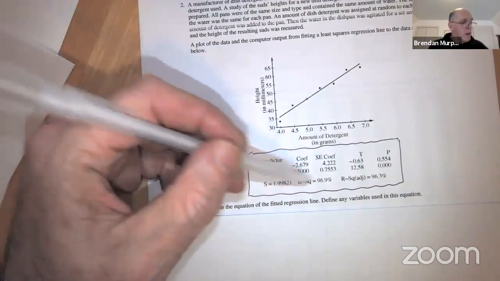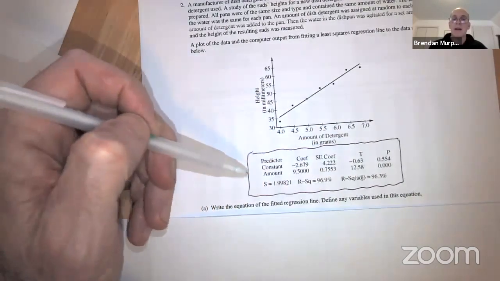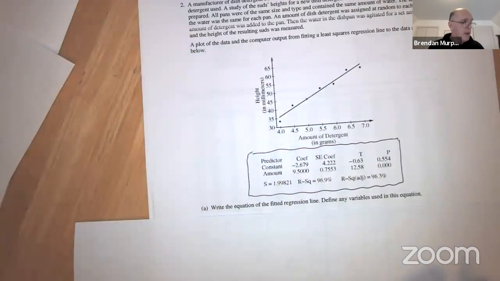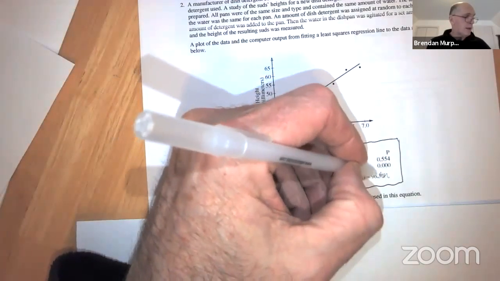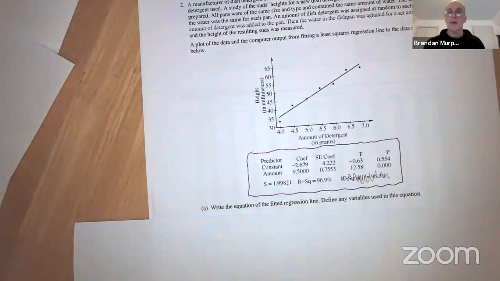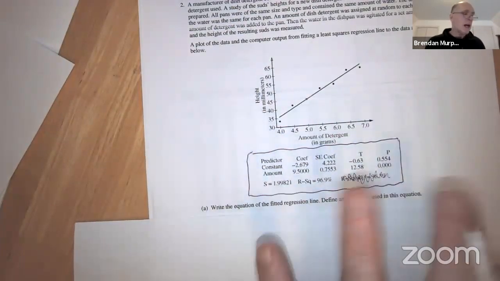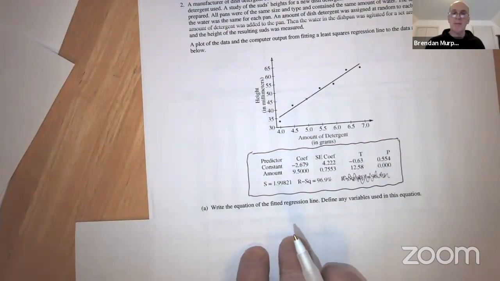So there's a lot of numbers here, and there's a lot of statistics here. And as a general statement, we don't need all of them to answer any problem. What we want to do is be able to find the information that we're specifically looking for. There's times when you're going to see something that isn't part of the curriculum, and R squared adjusted, that's not part of our curriculum. So sometimes I just cross that out, and I don't want it to get in the way. But there's lots of numbers here, and don't be overwhelmed by that.